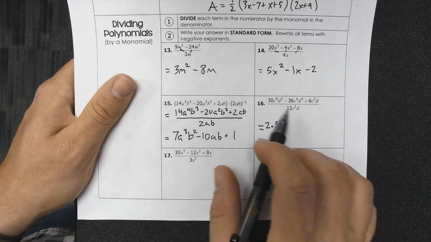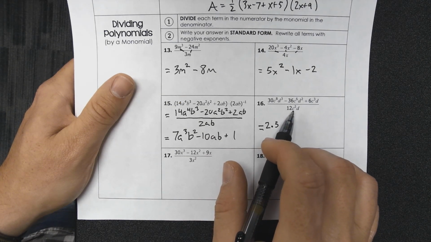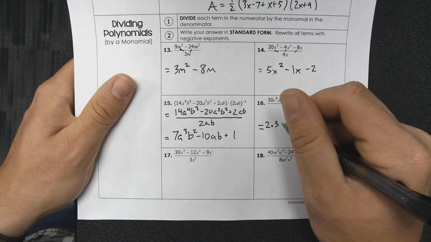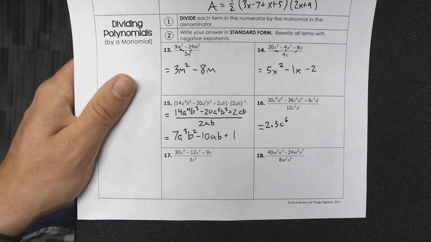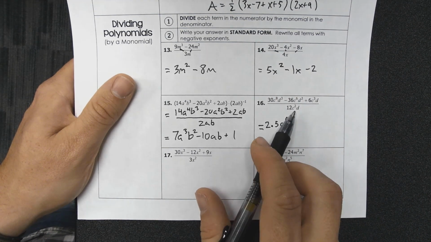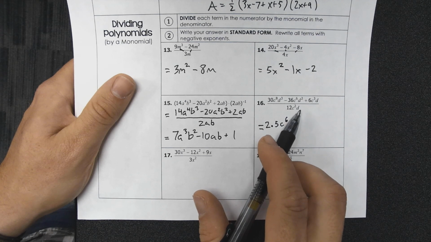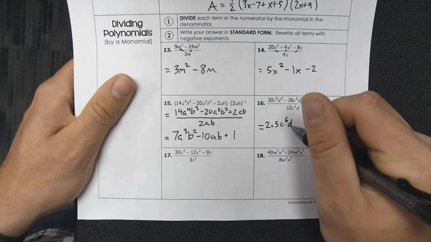c to the 8 divided by c squared, you subtract the powers. So 8 minus 2 would be c to the 6th. And then d cubed divided by d, dividing by d to the first, so d cubed divided by d is d squared.